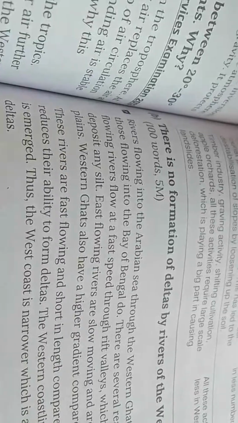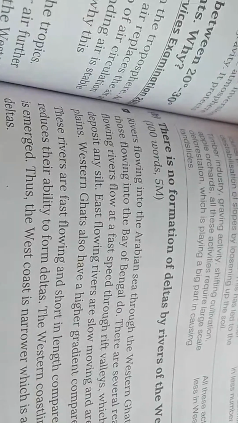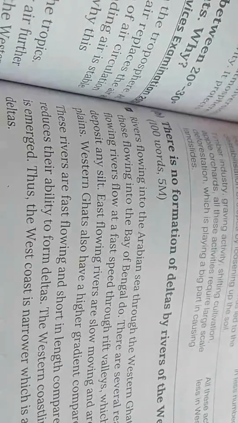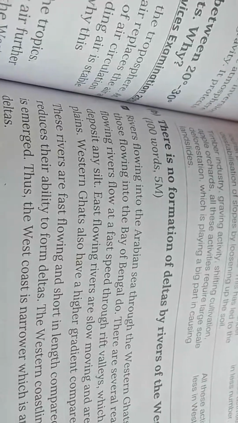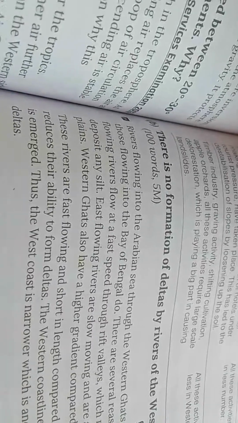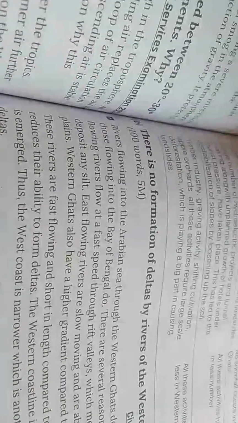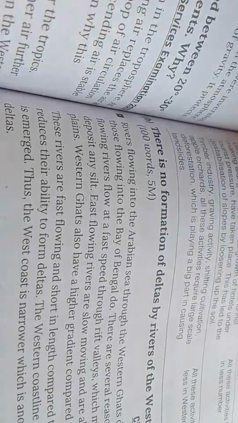East flowing rivers are slow moving and are able to deposit their silt on the plains. Rivers of the Western Ghats also have a higher gradient compared to the eastern coast.